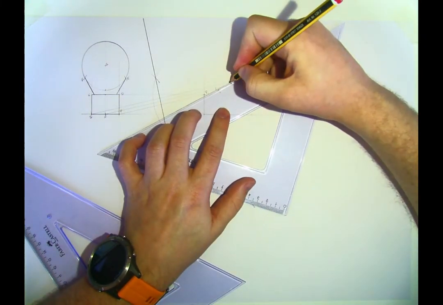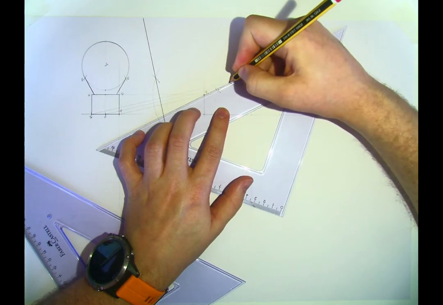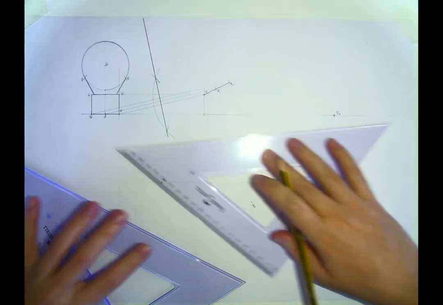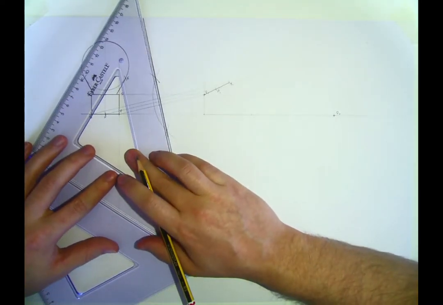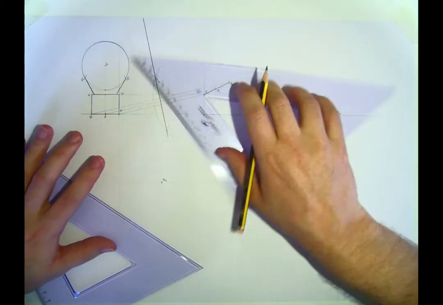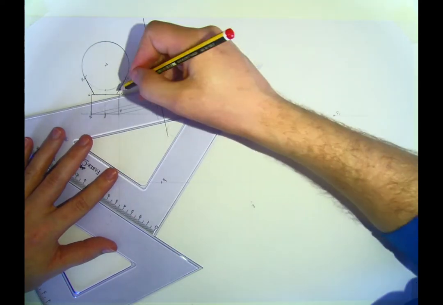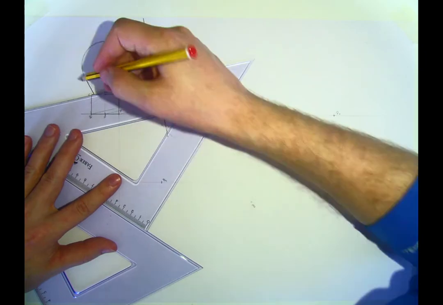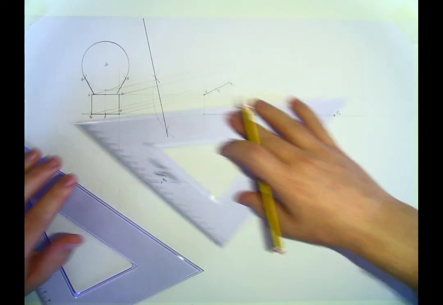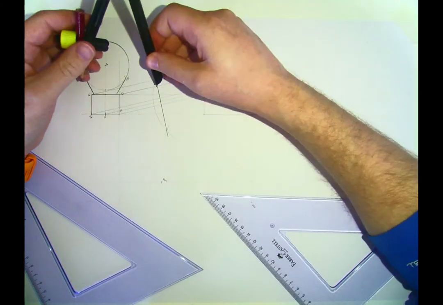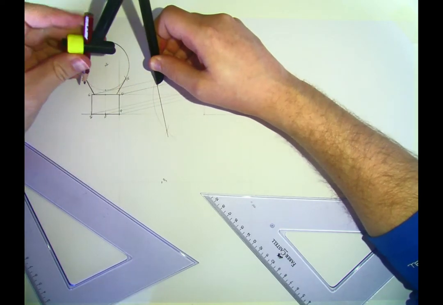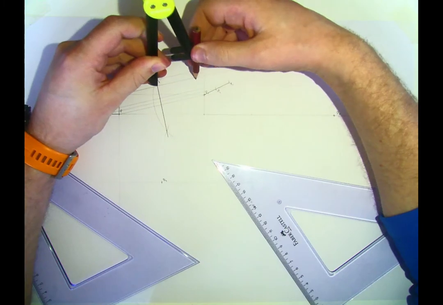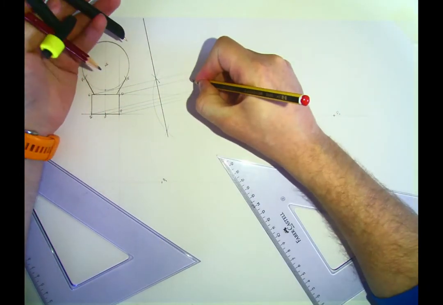Now we can join them up. Some of our other points now that we're taking, we'll finish off the rectangle at the base. Point D and point C. So again, same principle, measuring from the axis to the point, same distance on the opposite side, that's point D1.